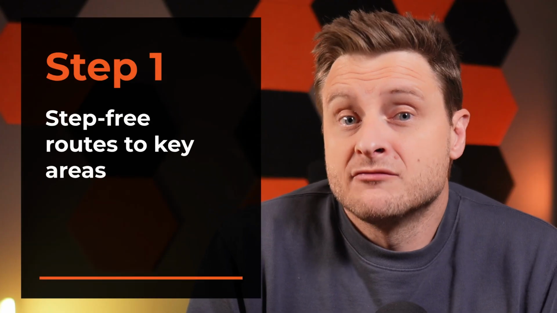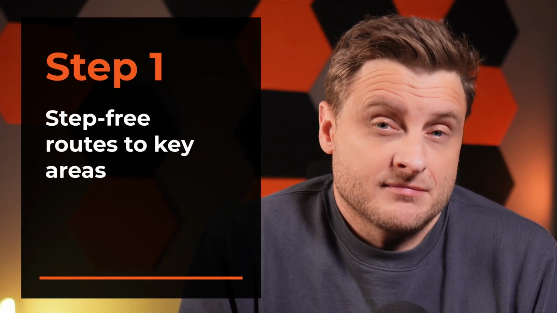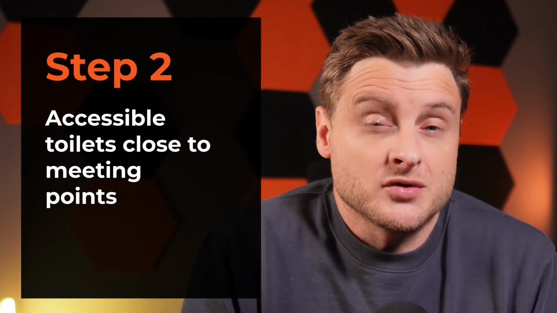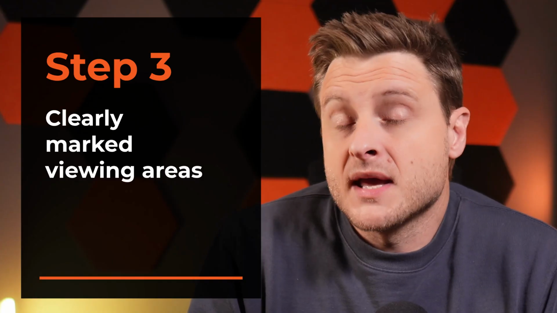So, still think you can wing it? The most inclusive events aren't bigger, they're just better planned. So here's a checklist of actionable ideas to help you make your next event more accessible. Number 1. Step-free routes to all key areas. Step 2. Accessible toilets close to gathering points or meeting points. Step 3. Clearly marked viewing areas.